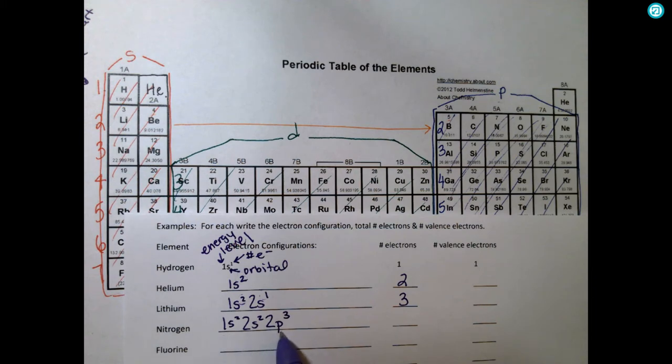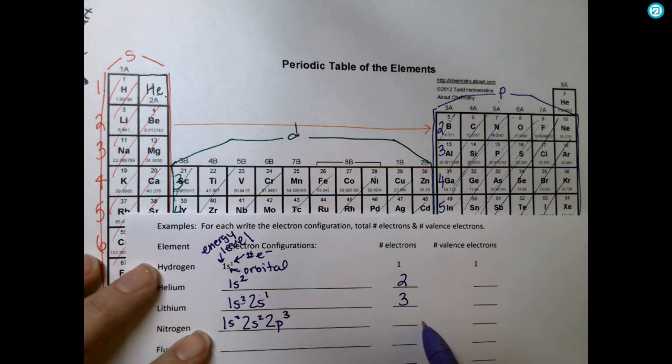Now notice when I write these, there are no commas in here. My letters are lowercase. My initial numbers are large, almost like capital numbers. And then I have my superscripts here of my electrons. Okay, it should look exactly like mine. Don't add commas. Don't put any funky spacing. It should look just like mine. So the number of electrons, 2, 4, 5, 7. Remember that these are atoms, so our electrons equal our protons, which is the same as our atomic number.